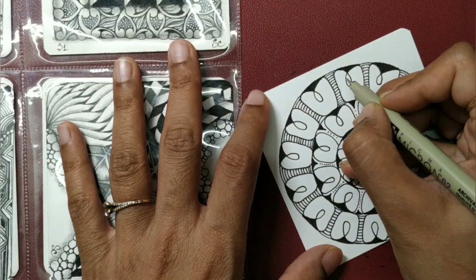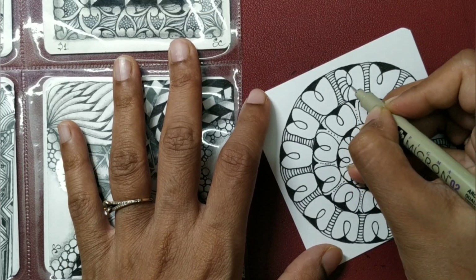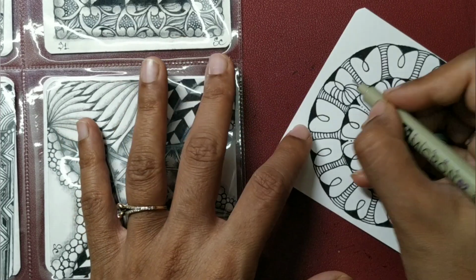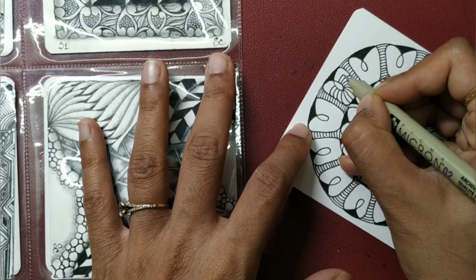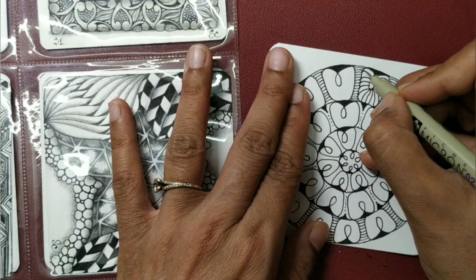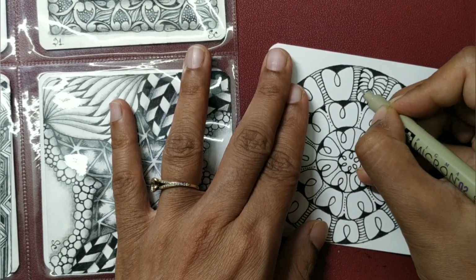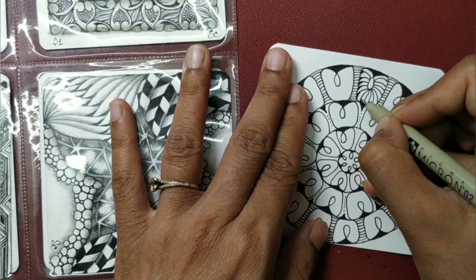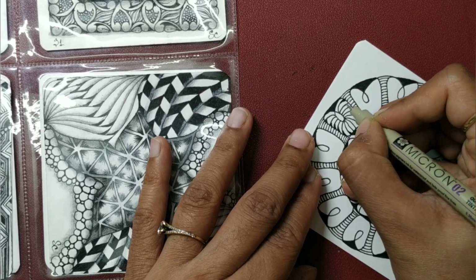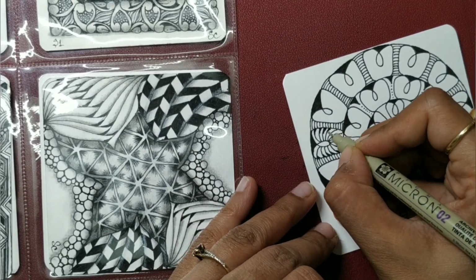Now I'm going to do a small thing. I'm going to add these curved lines emanating from this pearl shape, or the droplet shape, all around. And I'm also going to add a little weight at the ends. This is fun, right? I'm just going by whatever is coming to my mind at that point.